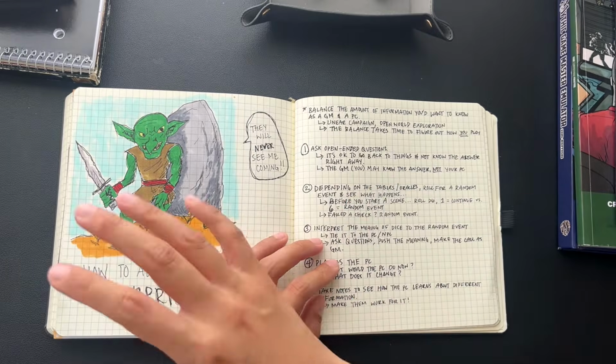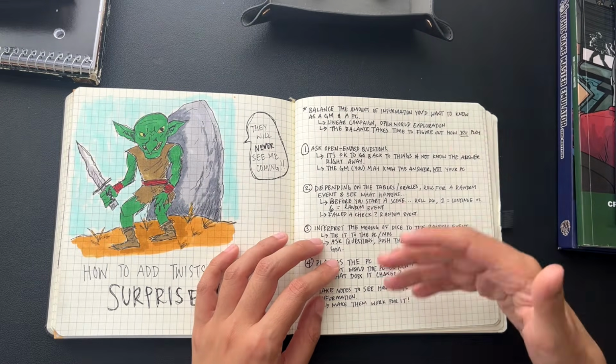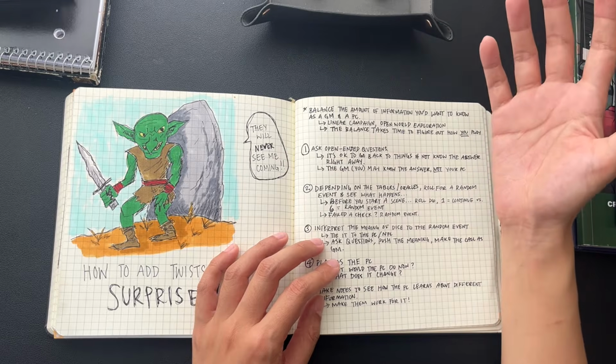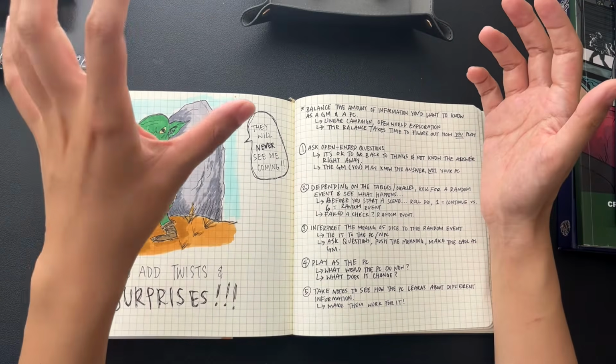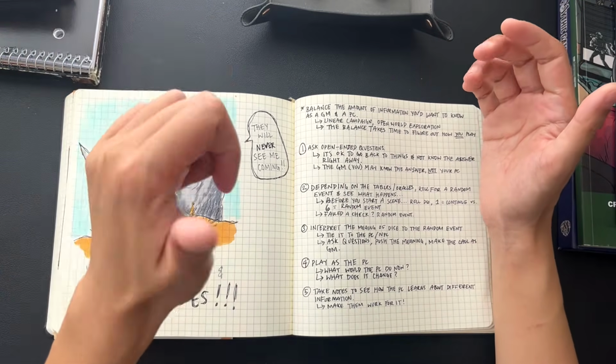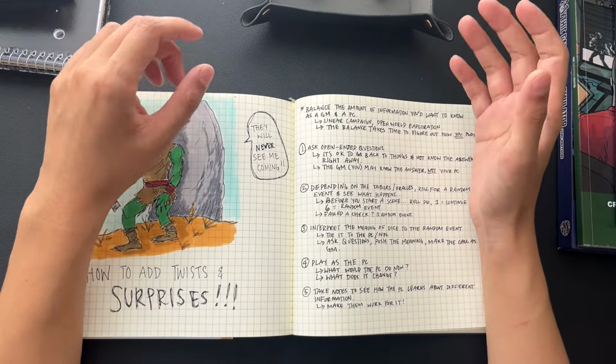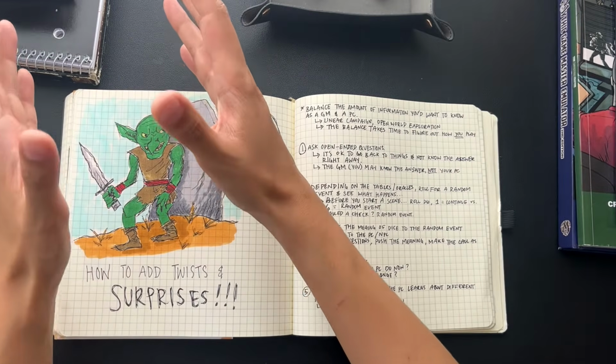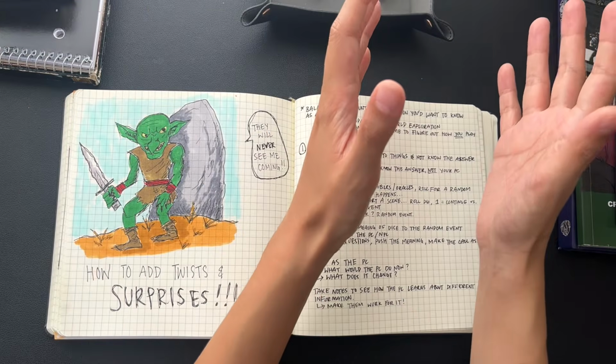I'll cover this eventually later on in my points here, but what I'm trying to say is it's okay to have open-ended questions, it's okay to ask why, and it's okay for you as the GM to know that information and not your PC yet.